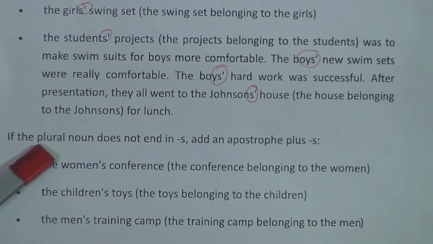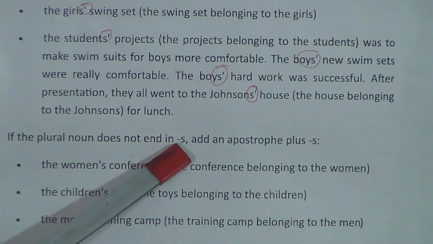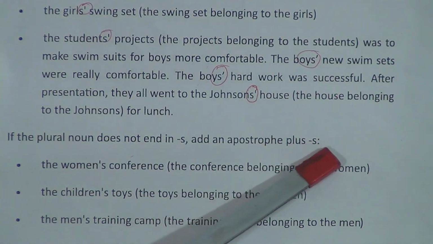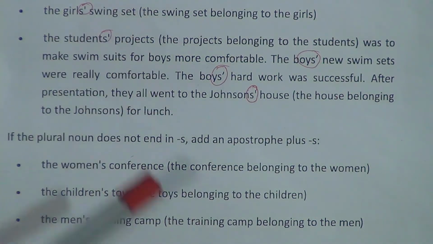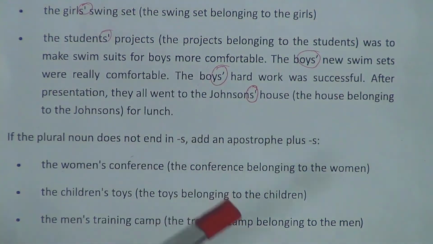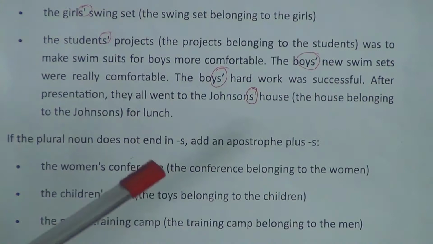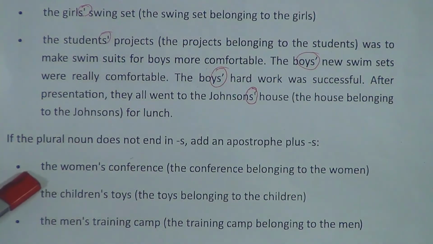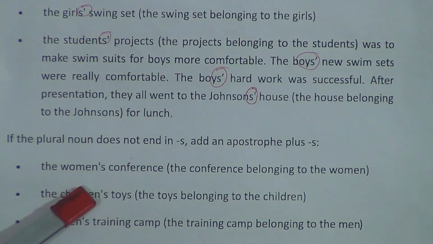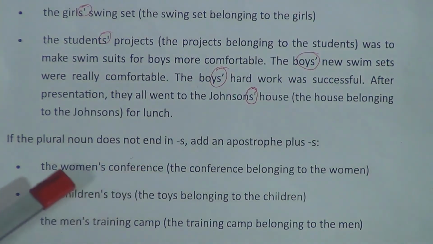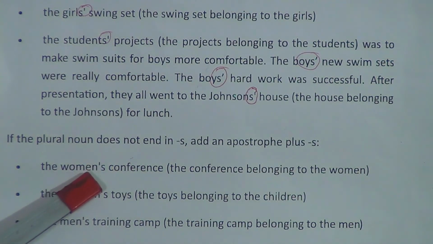And if the plural noun does not end in s, add an apostrophe plus s. So if the plural noun doesn't end with s, how will you form the possessive? Now look, the women's conference. The word women is plural, but it does not end with s.